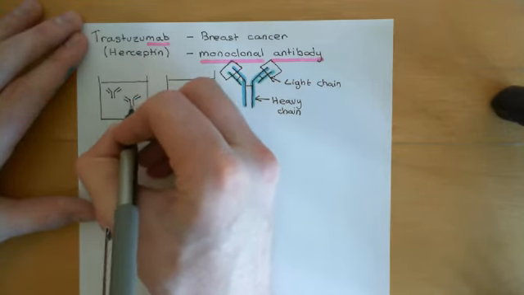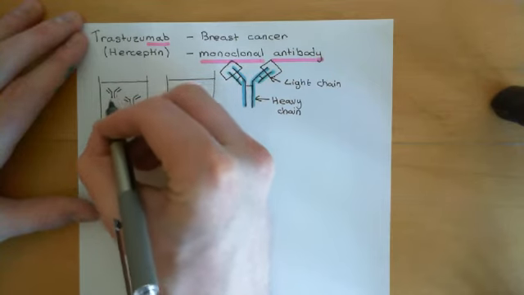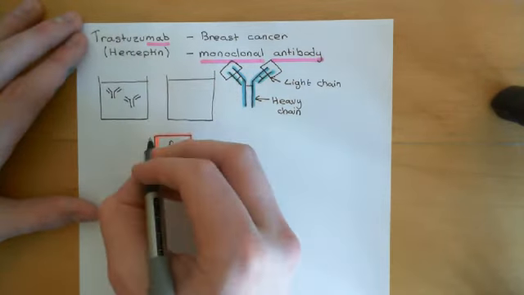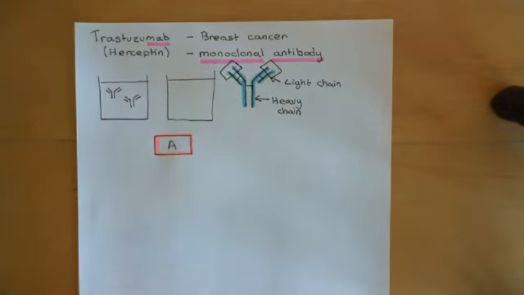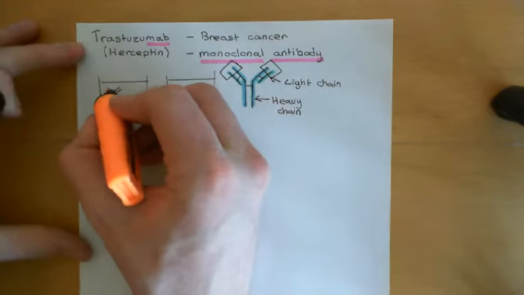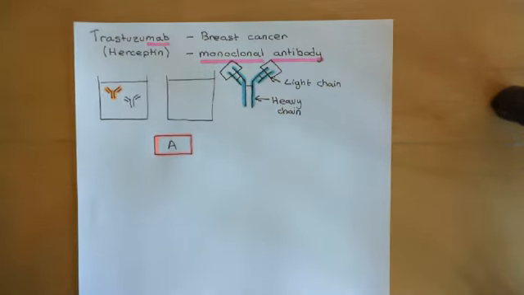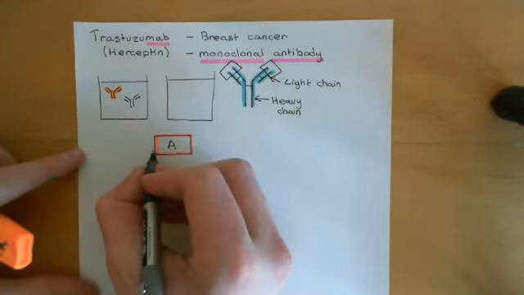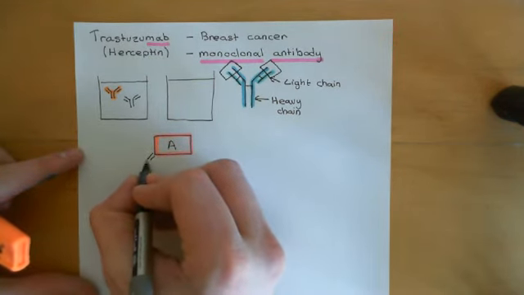They'll just happen to be the same, but others will be very different. So let's say this is one antibody that binds to a certain region of this protein. I need to color code this to make it make sense. So this portion in orange here will bind to a certain little portion, let's say this corner here of this protein A.